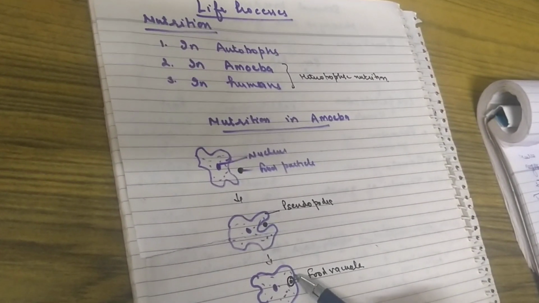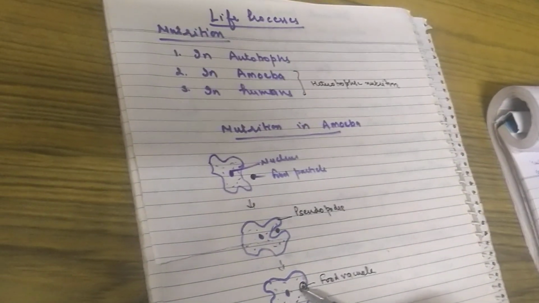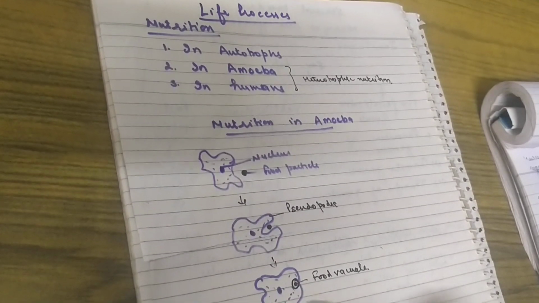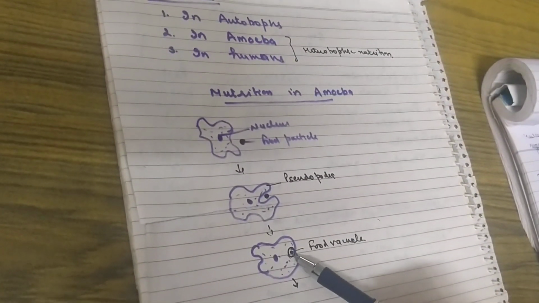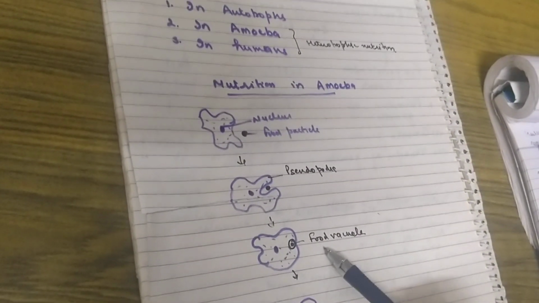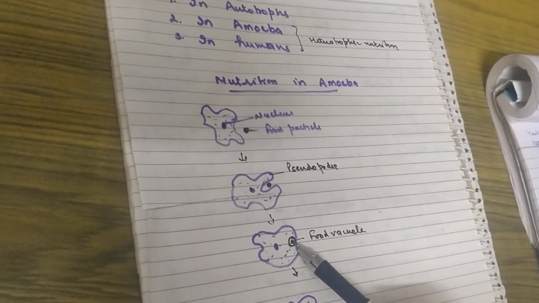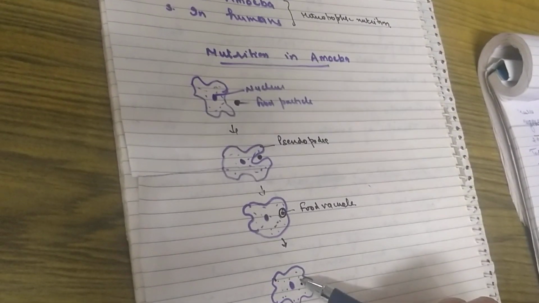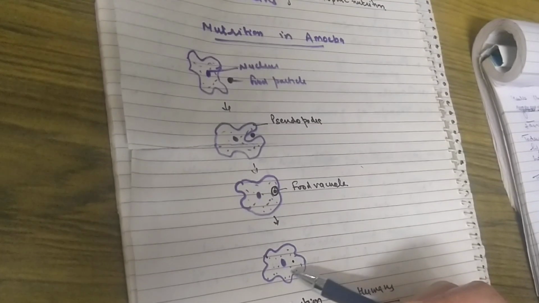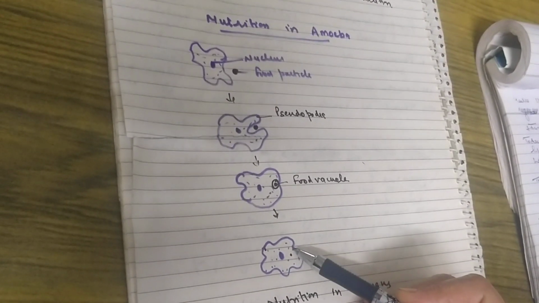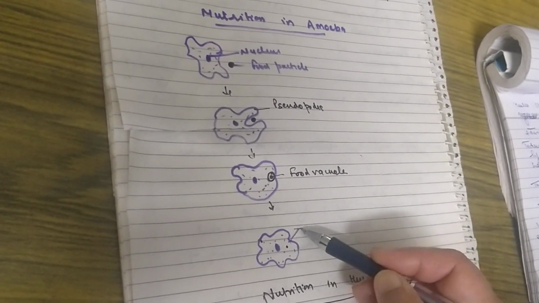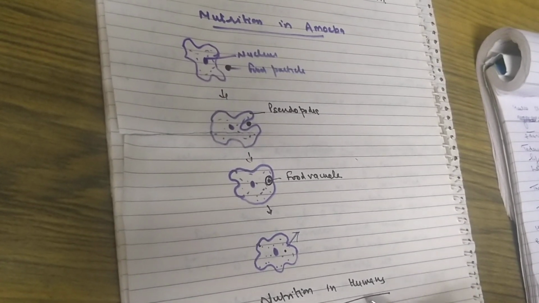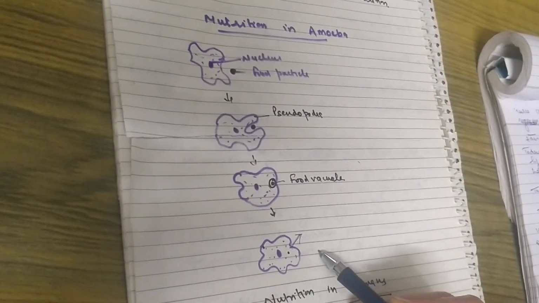These extensions fuse and form a vacuole around the food particle. So a food vacuole is formed. In this food vacuole, food is digested. Digested food is absorbed in the cytoplasm and the undigested part is removed out. So this is the basic nutrition in the amoeba.